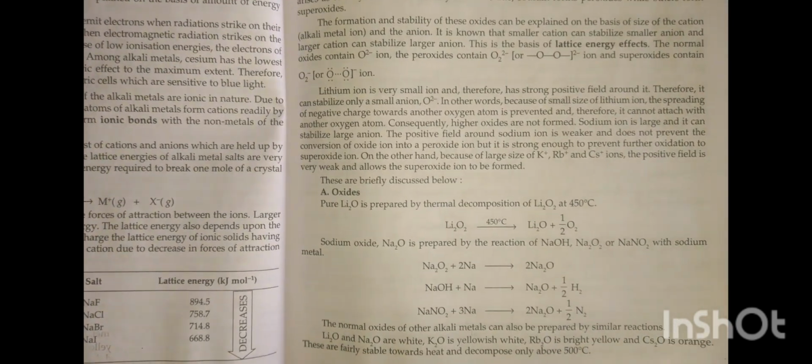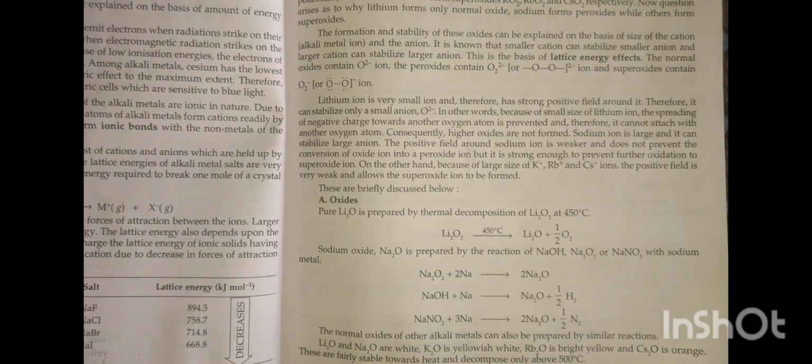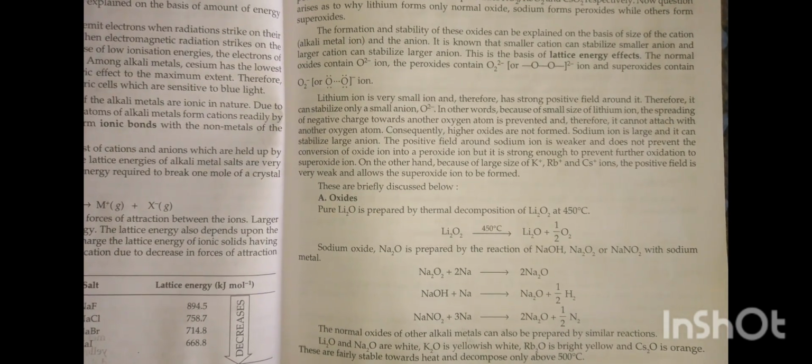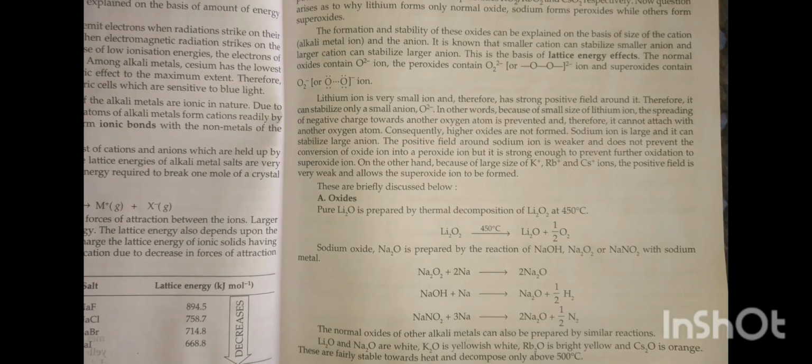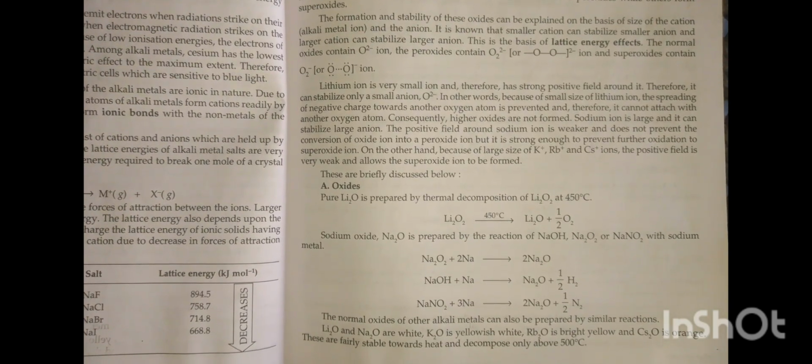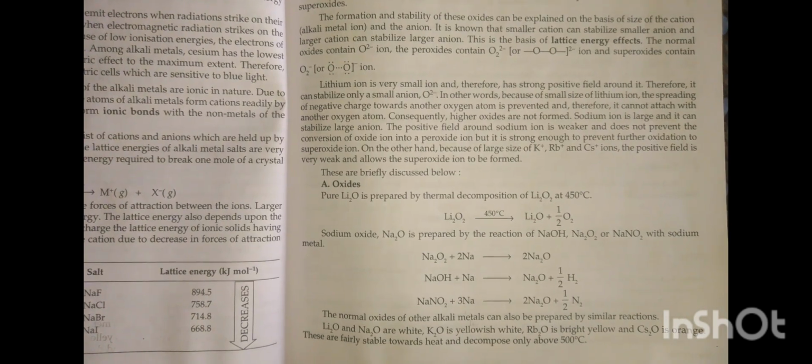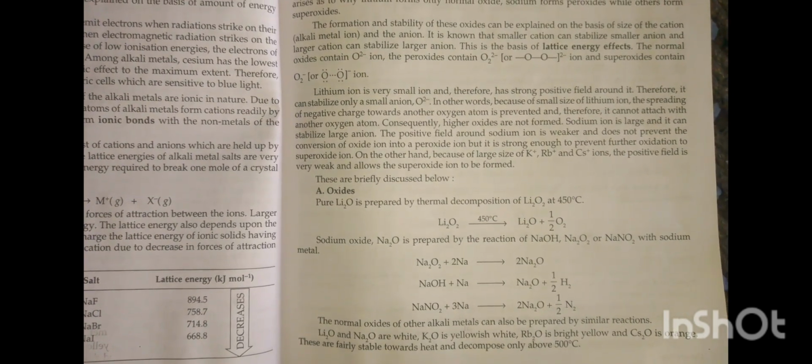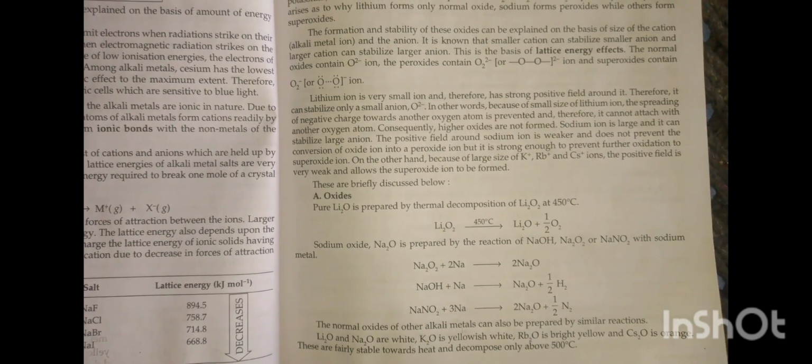Lithium ion is a very small ion and therefore has a strong positive field around it. Therefore, it can stabilize only a small anion. In other words, because of the small size of lithium ion, the spreading of negative charge towards another oxygen is prevented and therefore it can't be attached with another oxygen atom. Consequently, higher oxides are not formed.